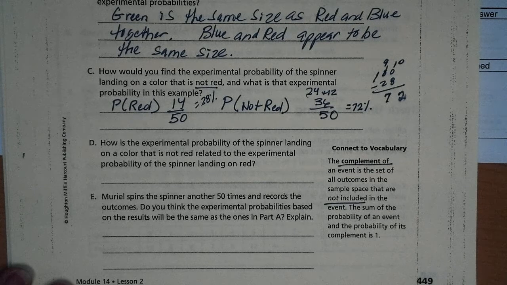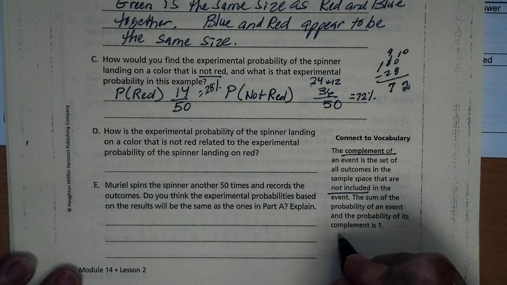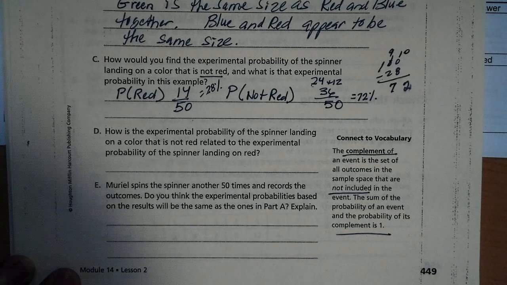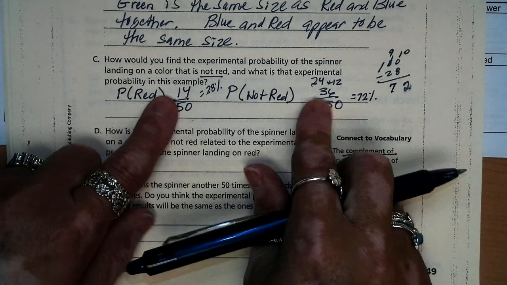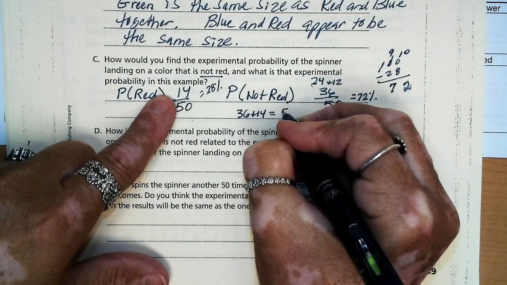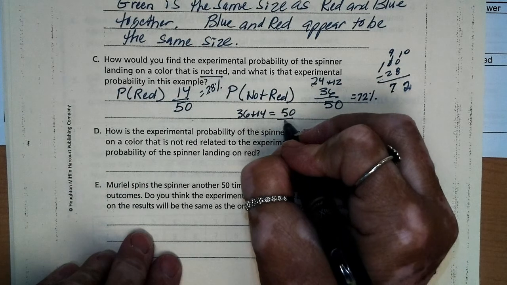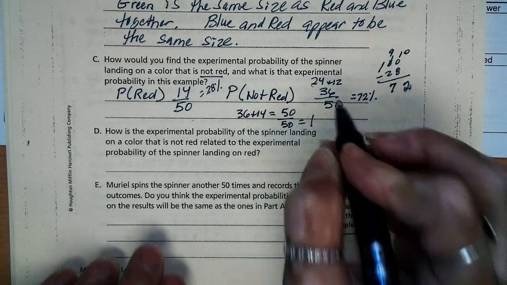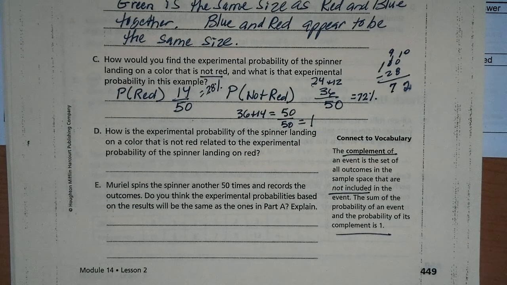The sum of the probability of an event and the probability of its complement should equal 1. So if I was to add 36 and 14, I would get 50, and we know that 50 over 50 is 1. So that's what they're talking about.